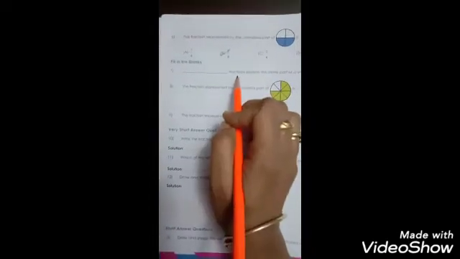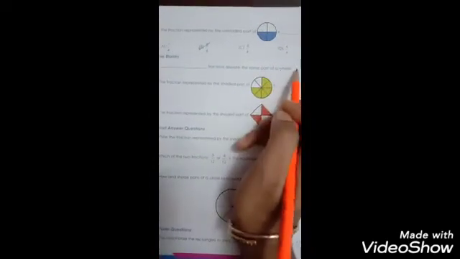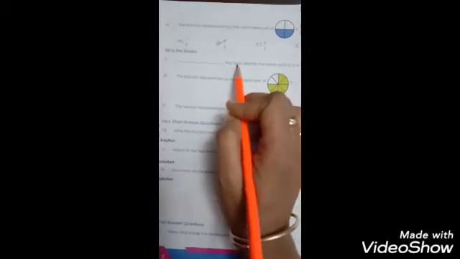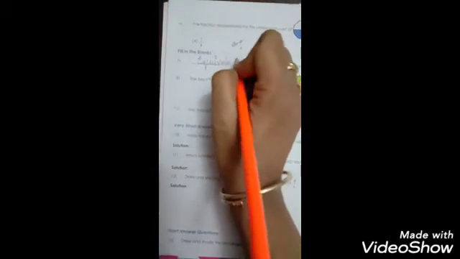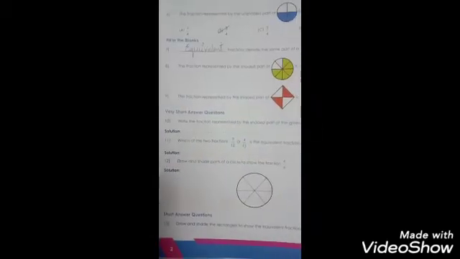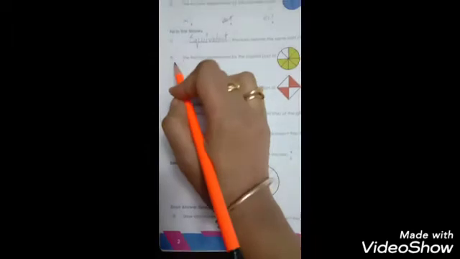Number 7. Dash fractions denote the same part of a whole. Which fractions denote the same part of a whole? Answer is, children, equivalent fraction. Equivalent fraction. Got it?